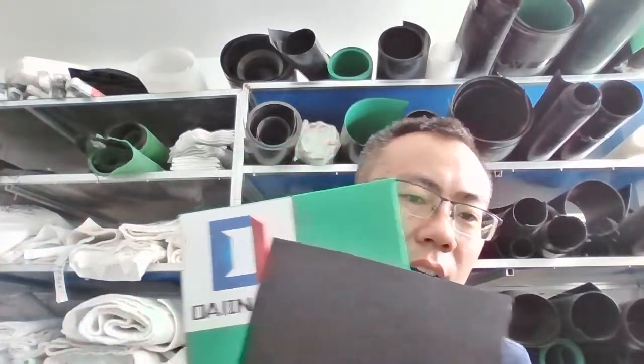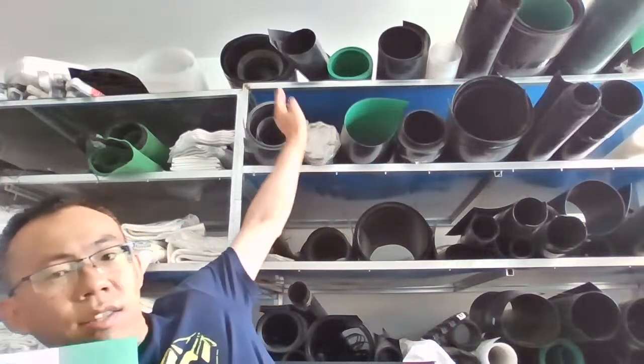You can see this is the HDPE geomembrane, and I will introduce it one by one. For example, the first one is the color. You can see these are different colors in our sample room.